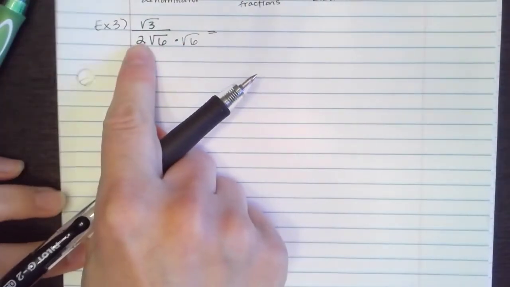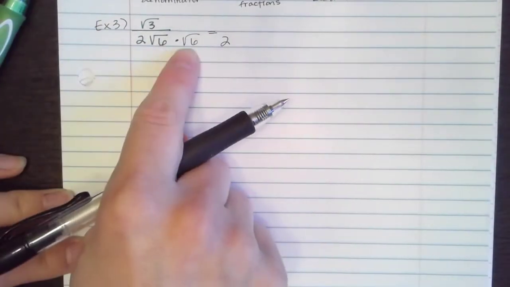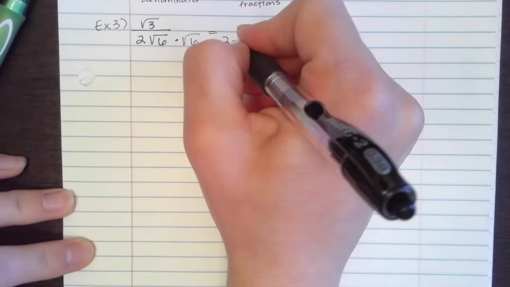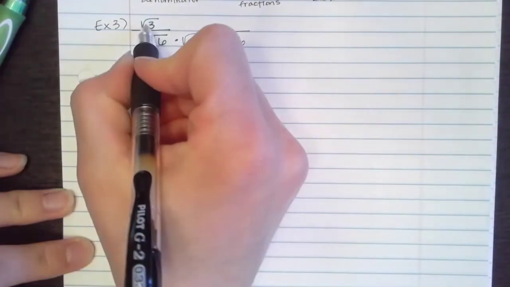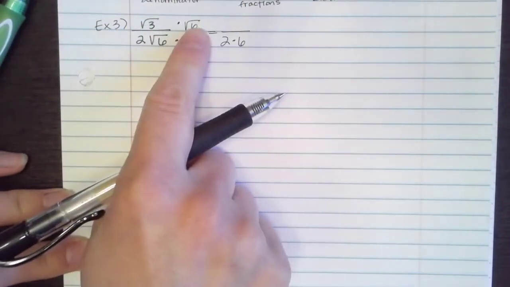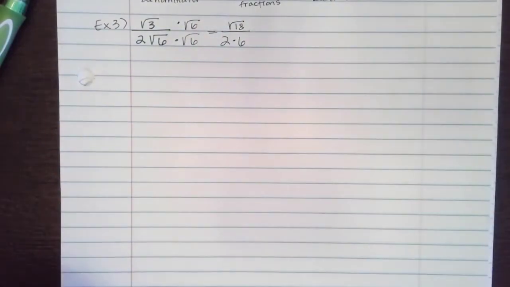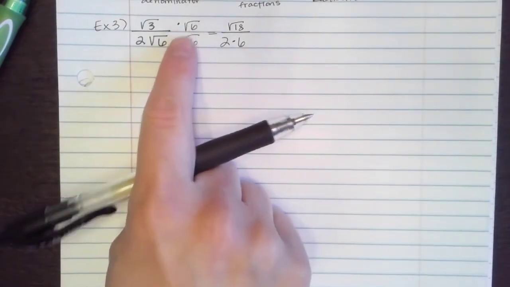The 2, I didn't touch. The 2 just stays there. Bring over the 2. Awesome. What's the square root of 6 times the square root of 6? 6. Yep, so that's 2 times 6. And then the square root of 3 times the square root of 6, I'm multiplying those two things together, and I can multiply those to be the square root of 18. Okay. So I multiplied both the top and the bottom by the square root of 6.